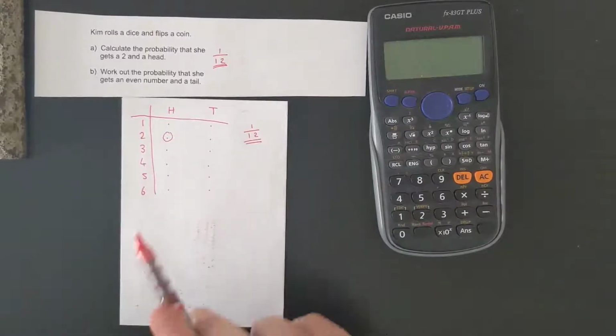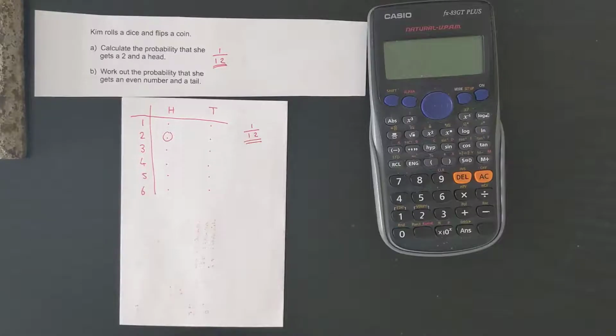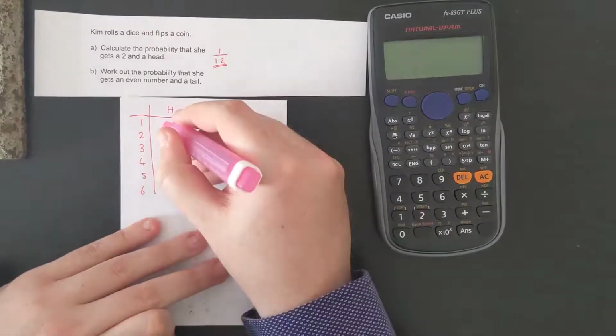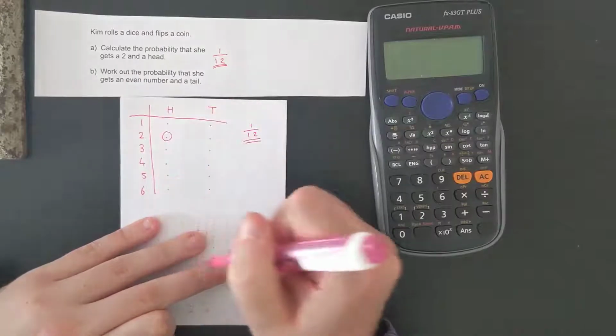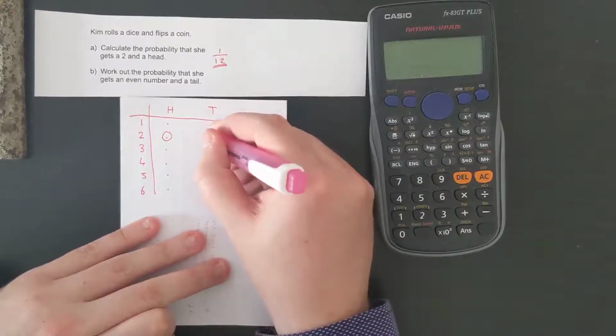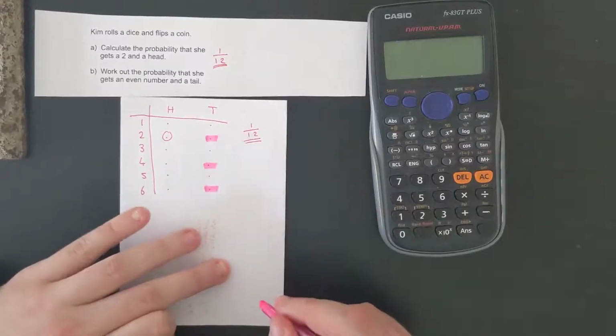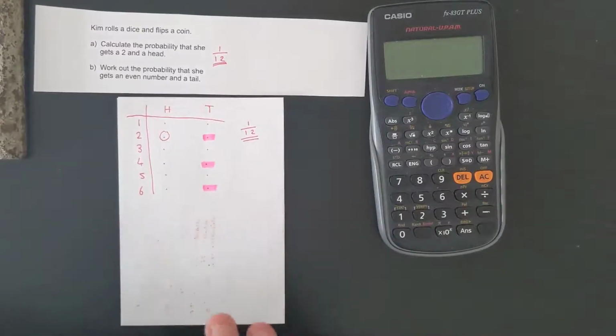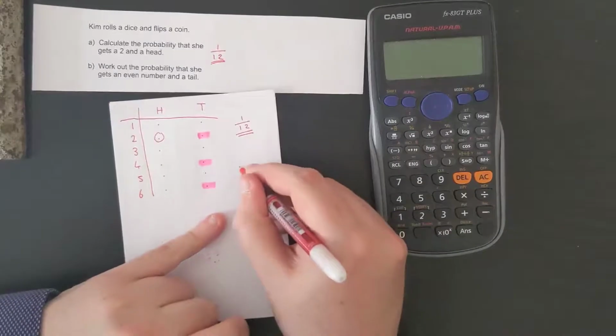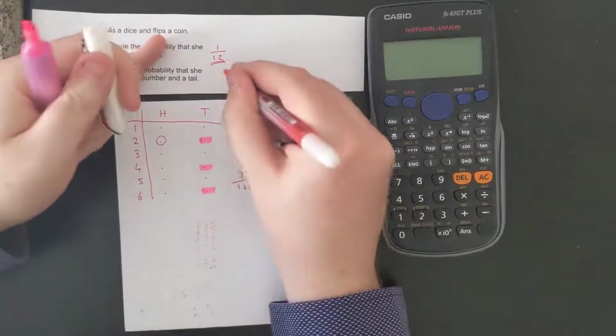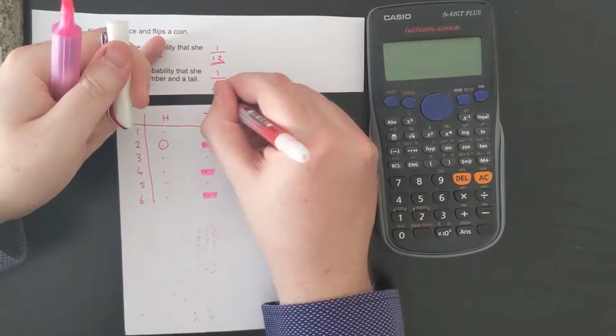Work out the probability she gets an even number and a tail. I'm going to indicate that just via my highlighter. So none of these meet my criterion because they don't have a tail. Even number, no. Even number, yes. Even number, no. Yes, no, yes. So there are 3 outcomes out of a possible 12 outcomes, 3 out of 12, which is 1/4.